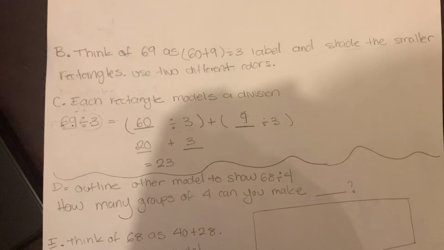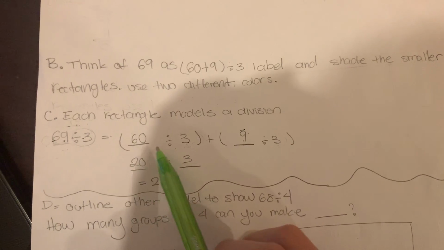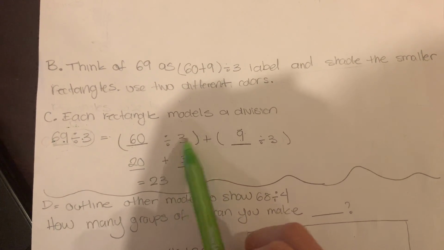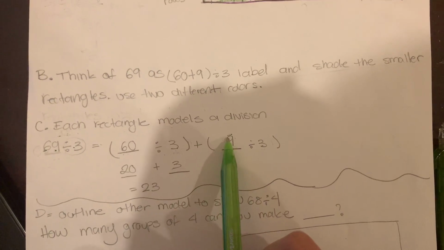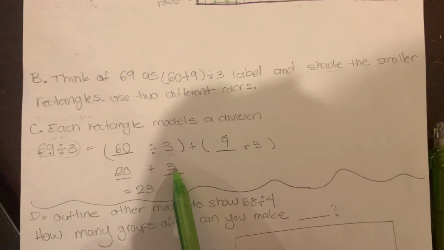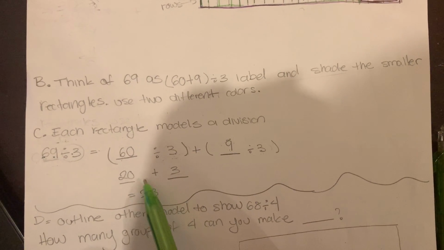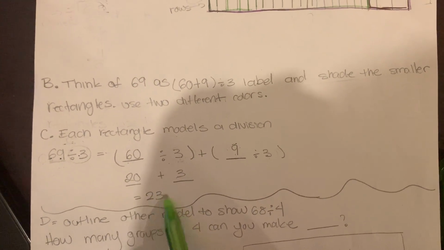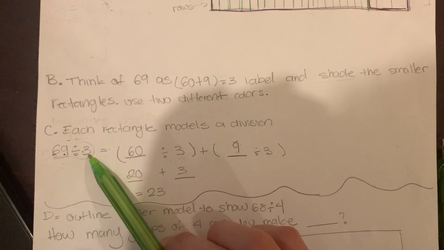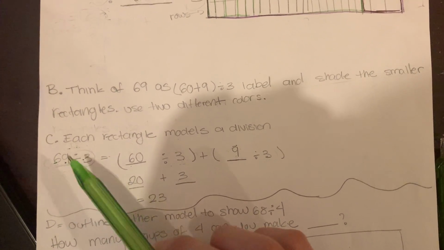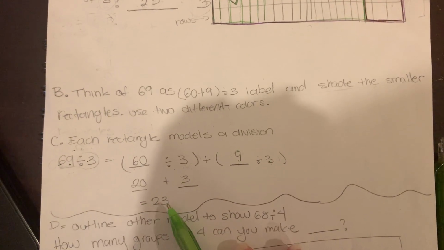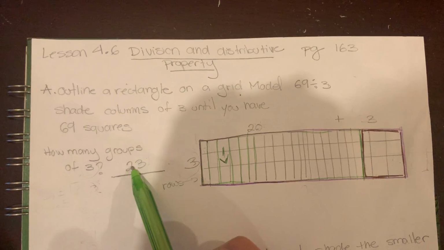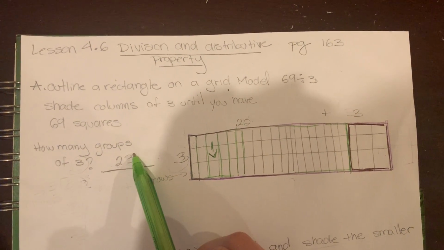Then you are actually going to divide what is inside the parentheses. 60 divided by 3 is 20, and 9 divided by 3 is 3. When you add 20 plus 3, it is 23. So this is our actual answer for 69 divided by 3. Now that we have this answer, we go back here. We already know that our answer is 23.